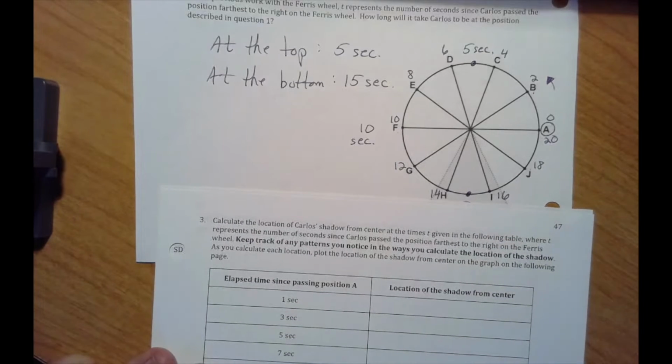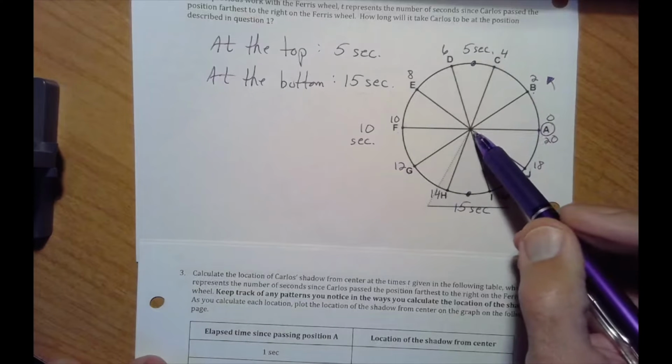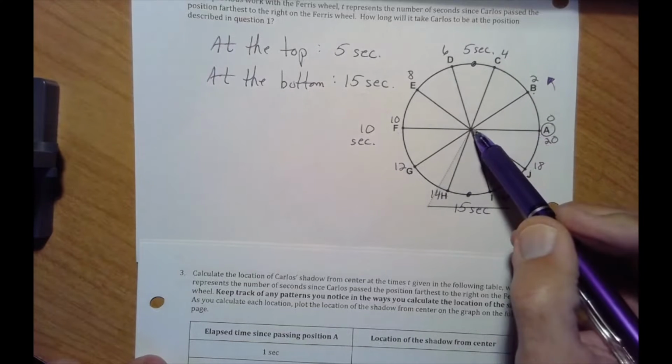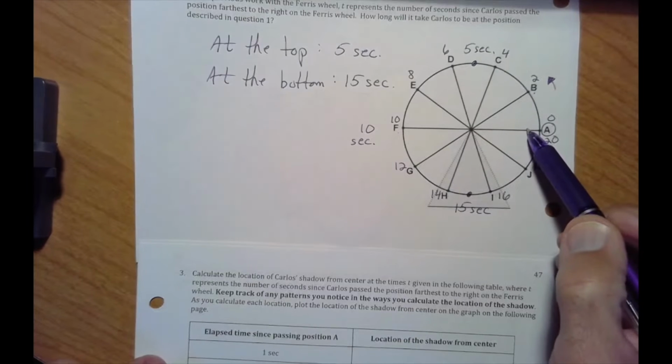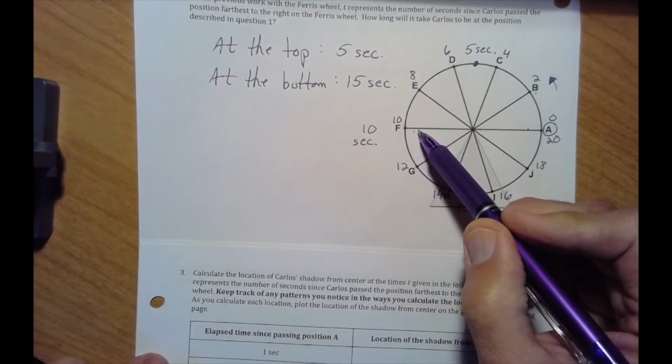Also, are there other ones that are the same that we could mark on here? Well, notice B and E at 2 seconds and 8 seconds. B is to the right of the axle so far. E is the same distance but to the left. So if I knew what B was, I could put a negative sign in front of that and find what E was. So that's going to work out.